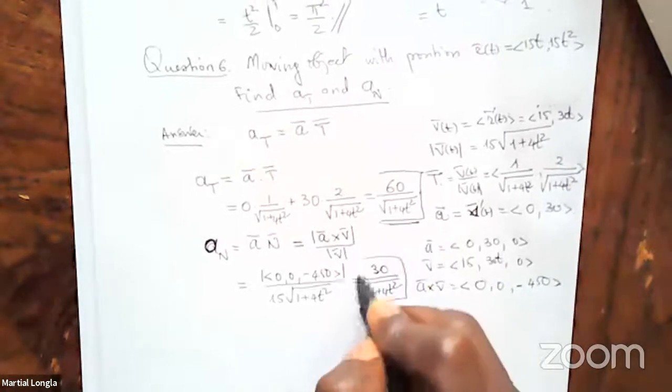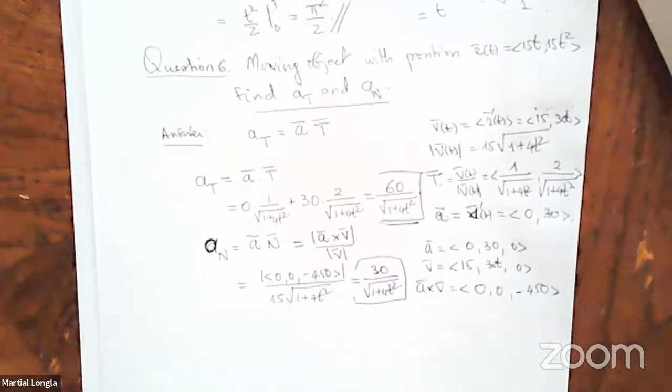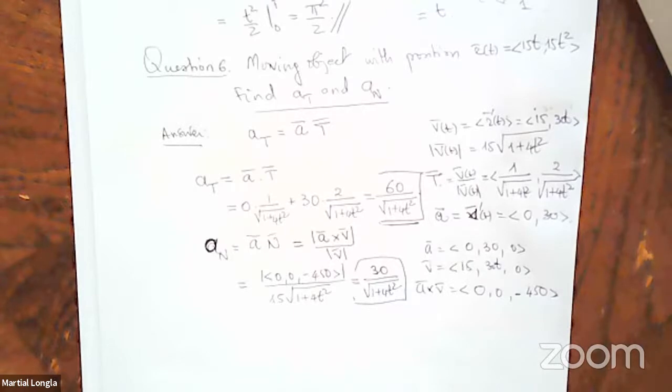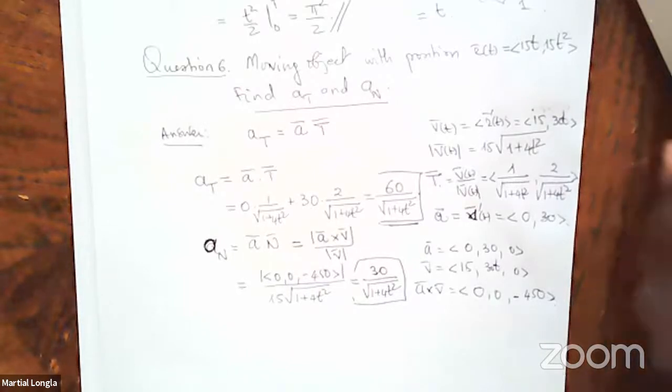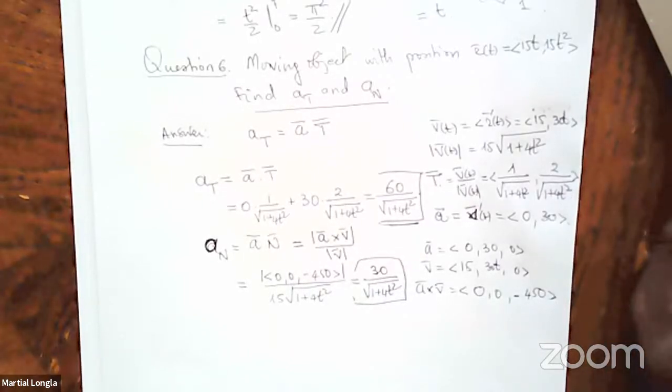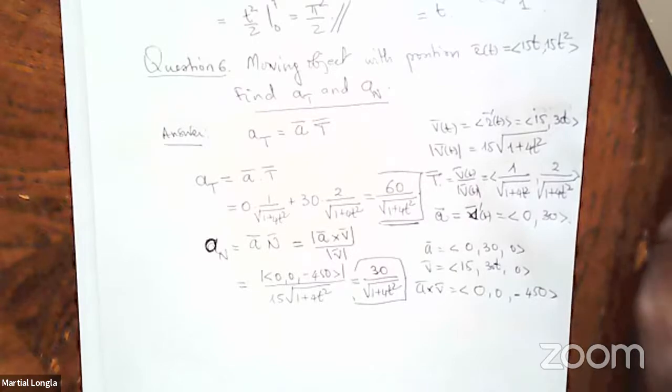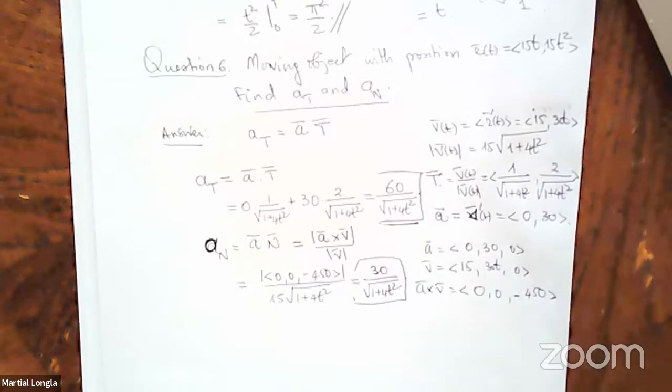So that's the normal component of the acceleration. Any questions? You need to be prepared and know that you have to answer questions of that kind. Is there any question on this?